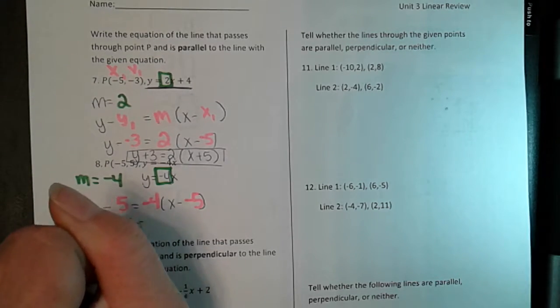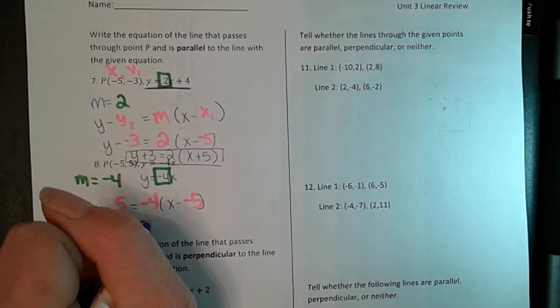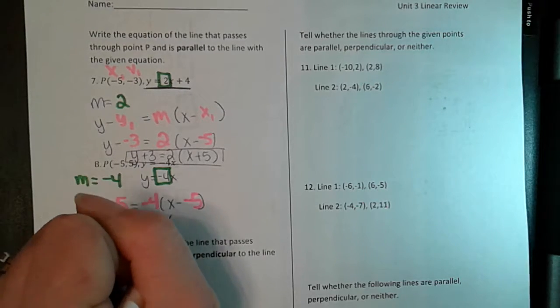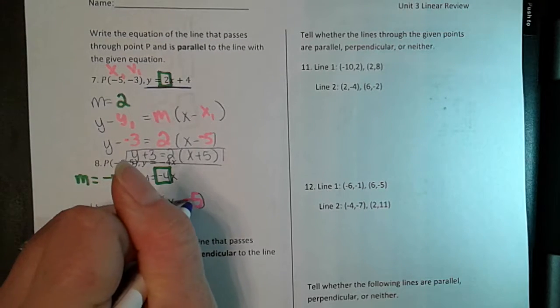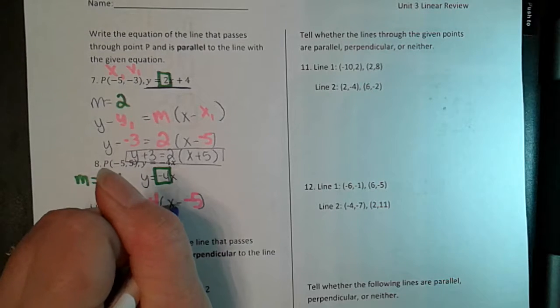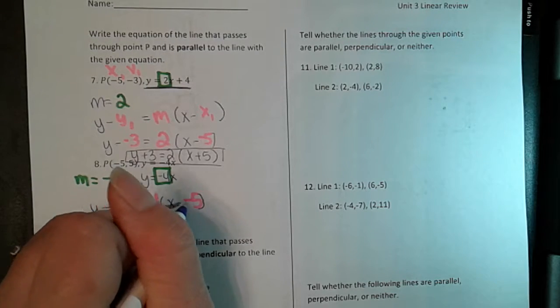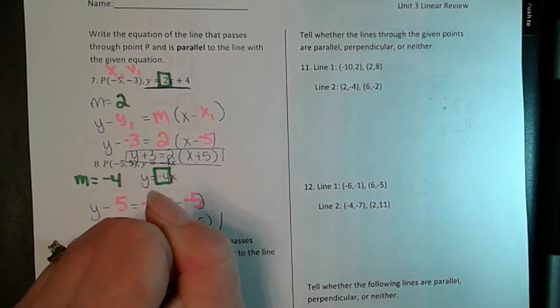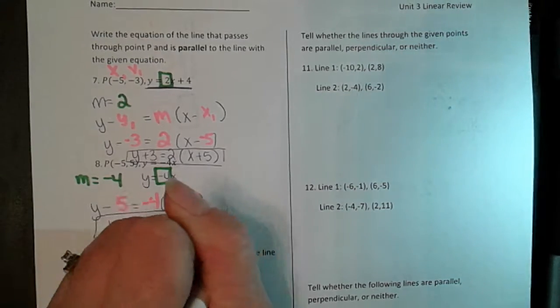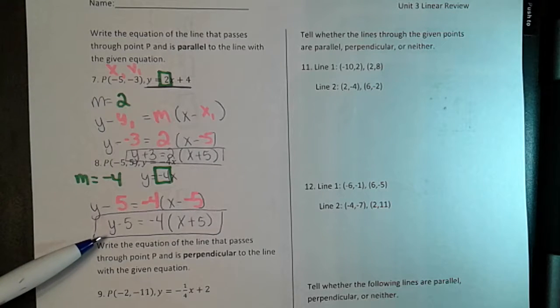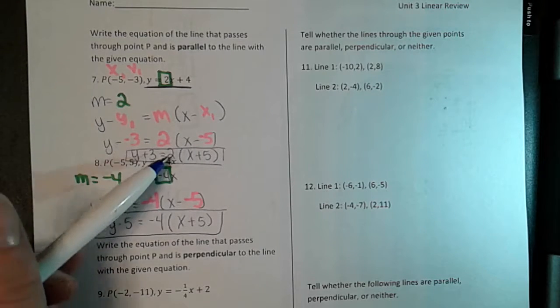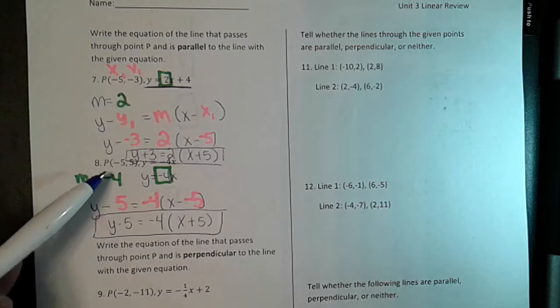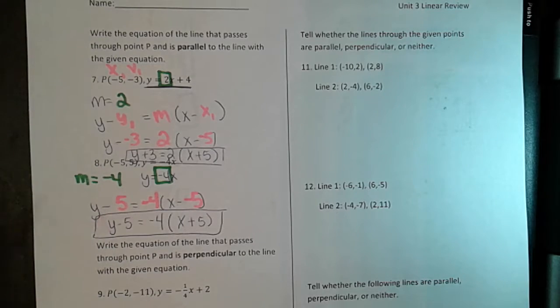That's how we write it in math, just y minus 5. Equals -4 times x minus -5. Again, we don't like to have minus a negative because these two kind of cancel each other out, and you have x plus 5. So that is the equation of a line in point slope form that is parallel to this line and goes through the point -5, 5.